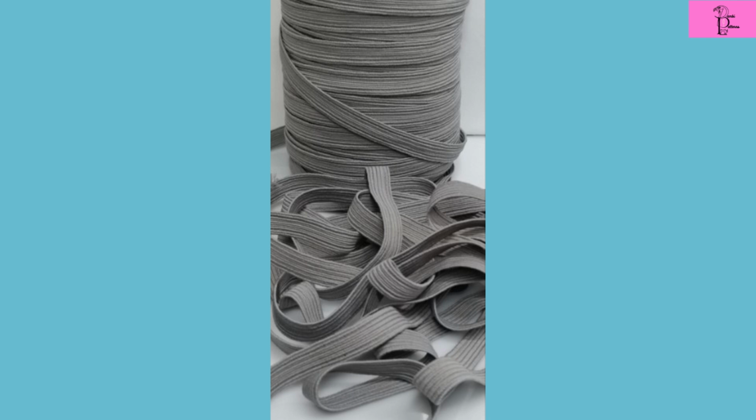The braided elastic tends to roll, so you may have heard me mention the word narrow waistband. Emphasis on the adjective narrow, where the elastic may be restricted from its rolling characteristics.